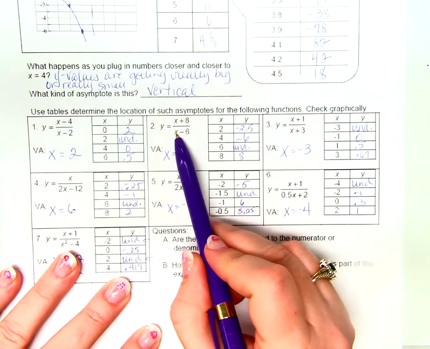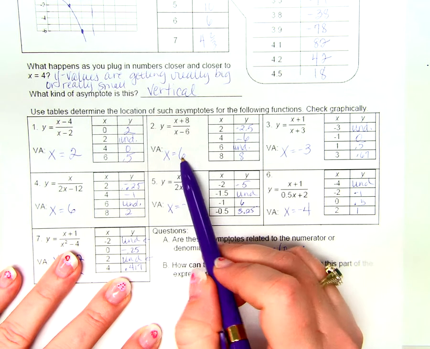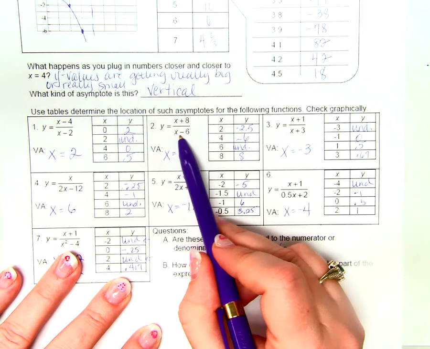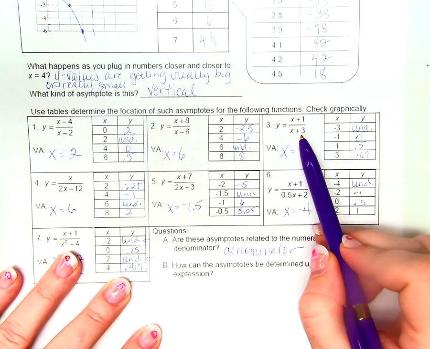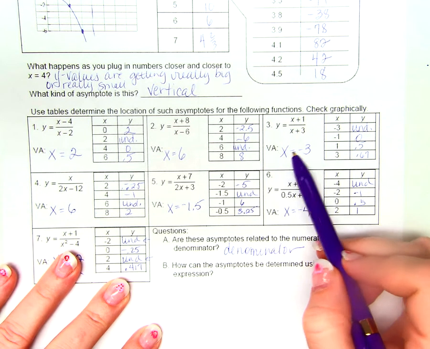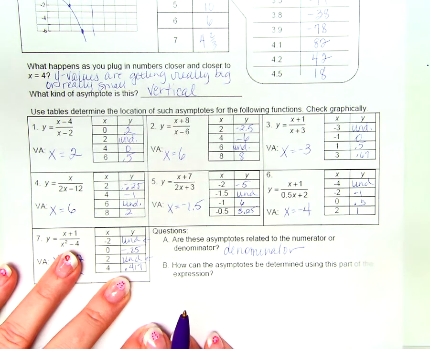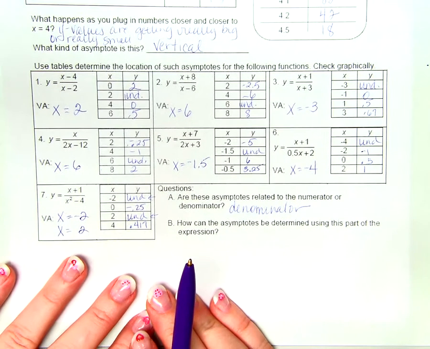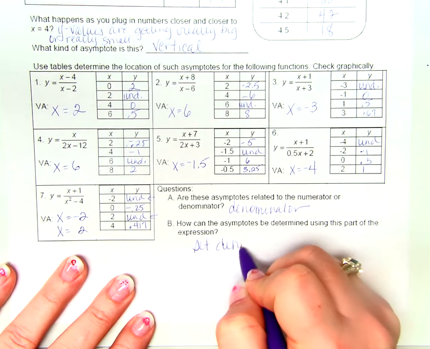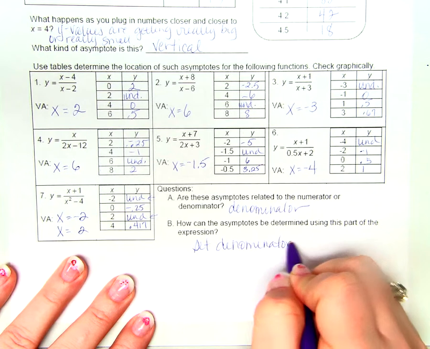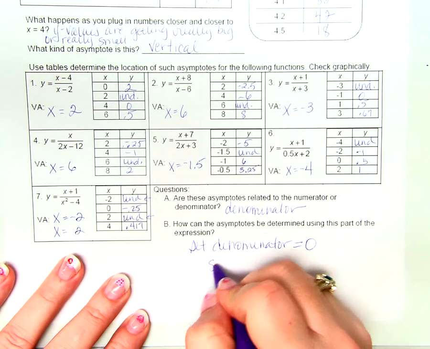If you know that x minus 6 is the denominator and your asymptote is x equals 6, how are we finding that from this part of the expression? If you know that your denominator is x plus 3 and your asymptote is at x equals negative 3, how are we finding that asymptote from that part of the expression? Can you see it? How about if we set the denominator equal to 0 and then solve?